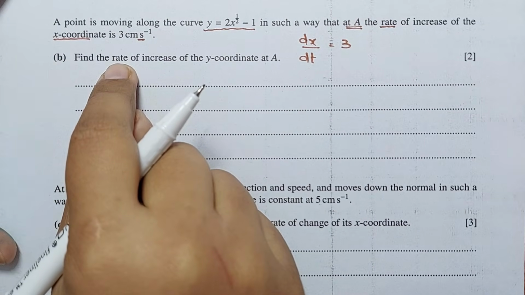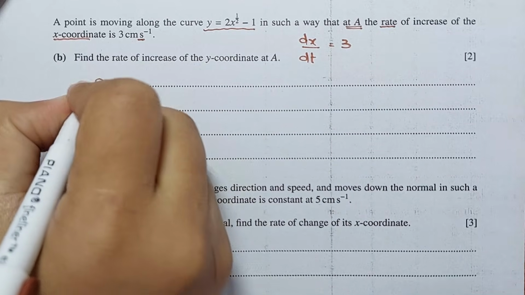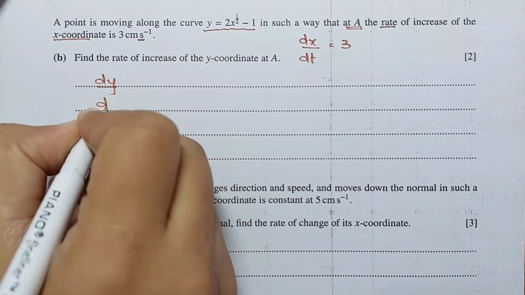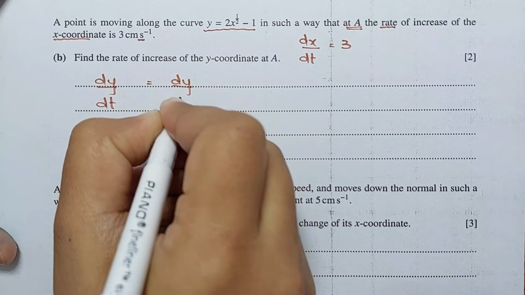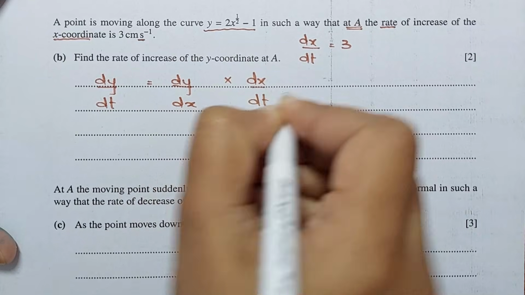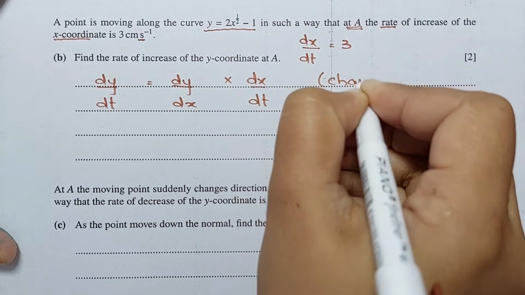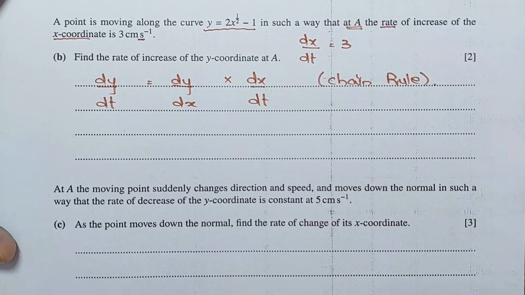Part B, find the rate of increase of the y coordinate at A. We need to figure out what dy over dt is. dy over dt is basically dy over dx multiplied by dx over dt, the chain rule.